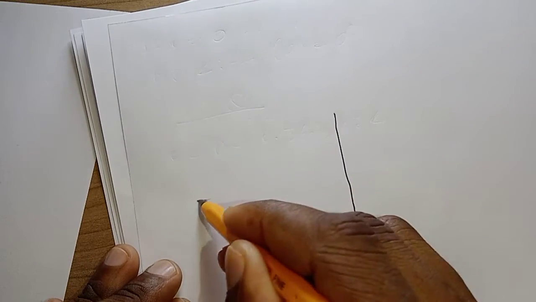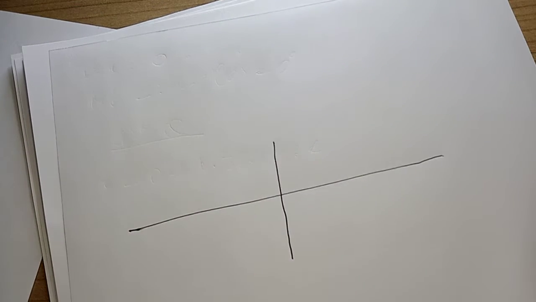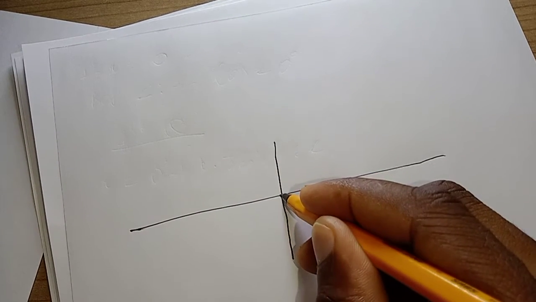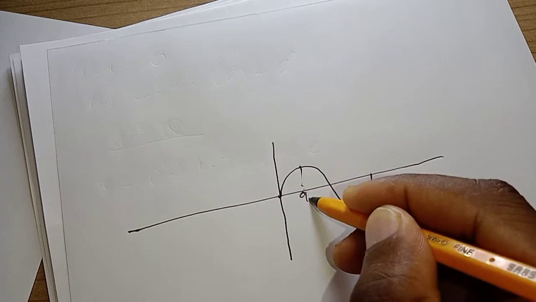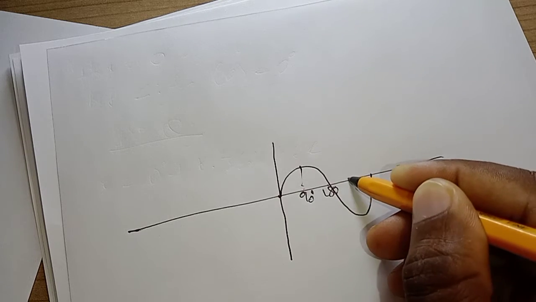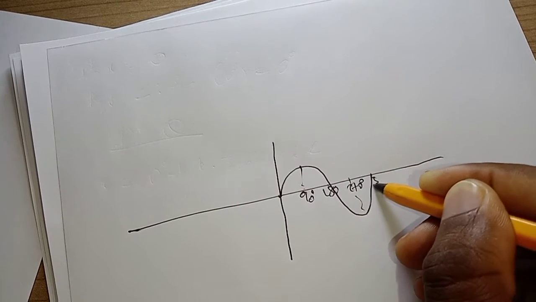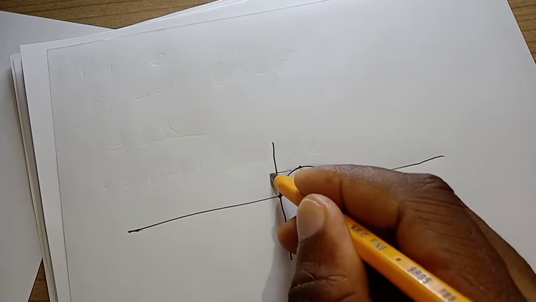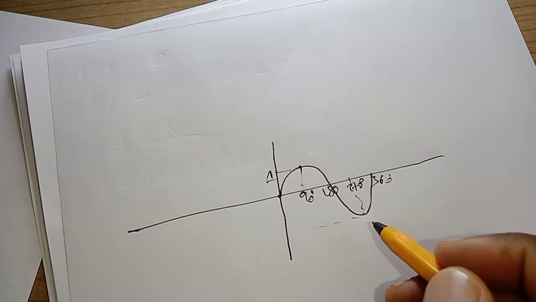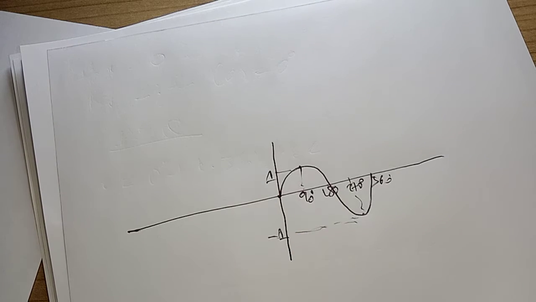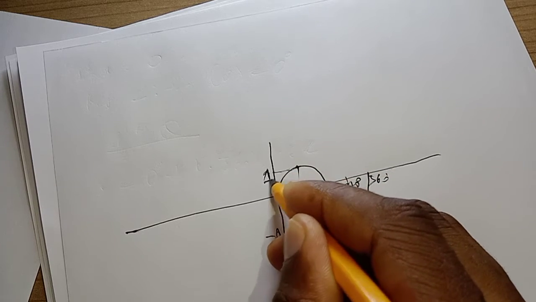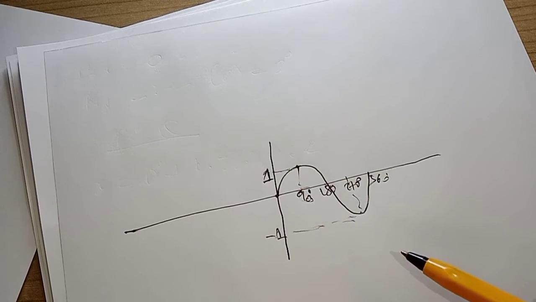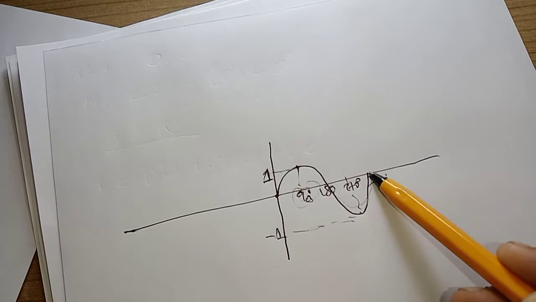Let's have the Cartesian plane like that. We know that the sine graph completes a cycle after 360 degrees. Here we have 90 degrees, 180, 270, and 360 degrees. 90 gives us 1, and 270 gives us -1. When you press sine 90 on your calculator, it gives you 1. That is the solution in the first cycle.